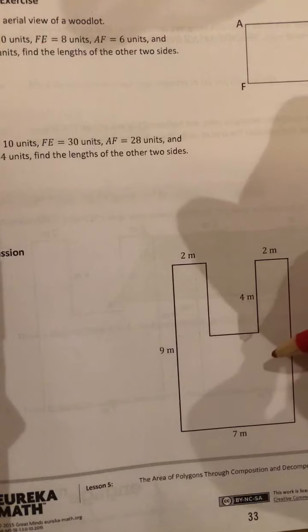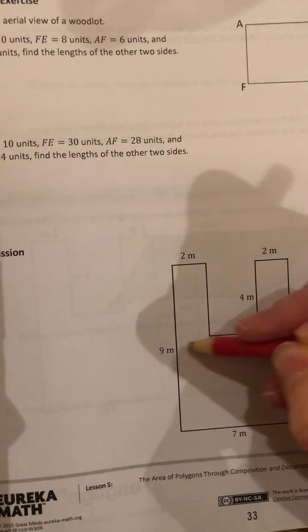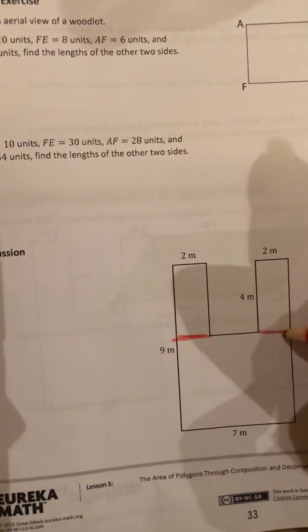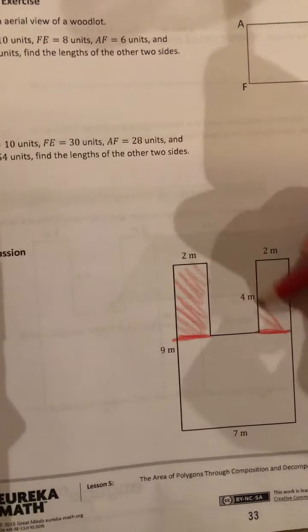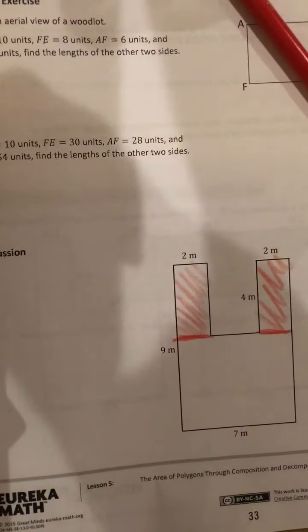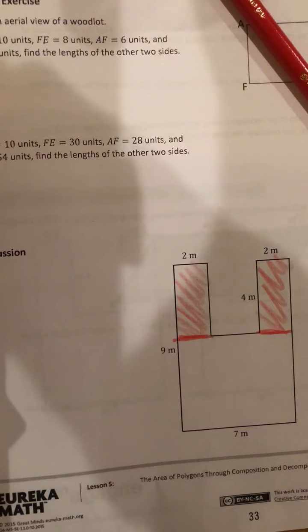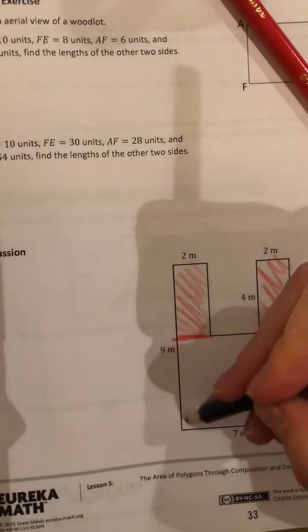Where do I want to cut it? It doesn't matter where we cut it, I can figure it out either way. I'm going to cut it so I have these two rectangles and the one on the bottom. So I'm going to find the area of it.